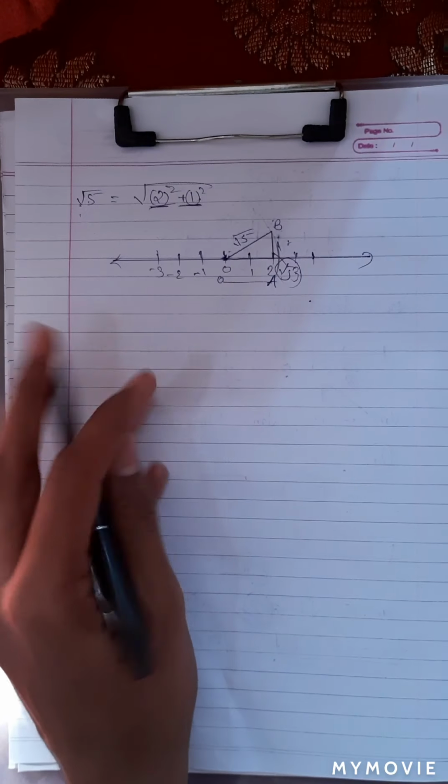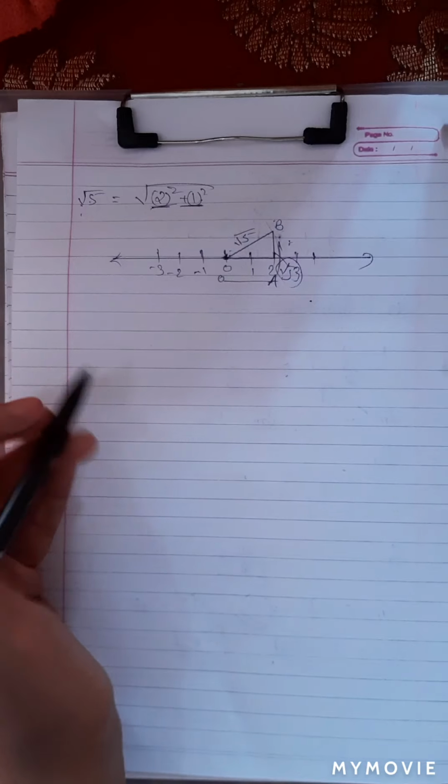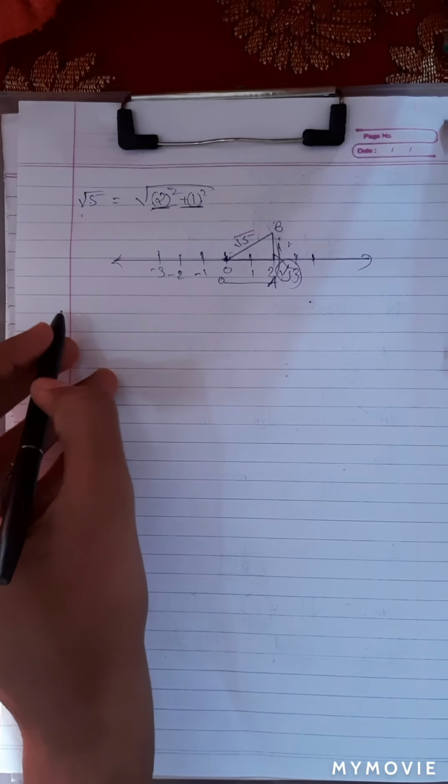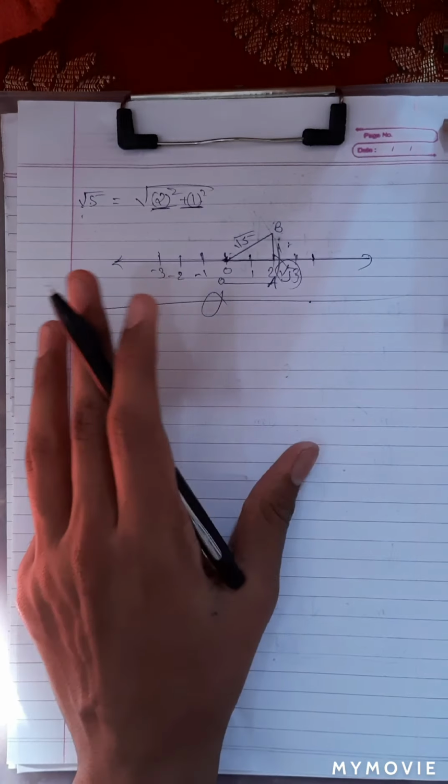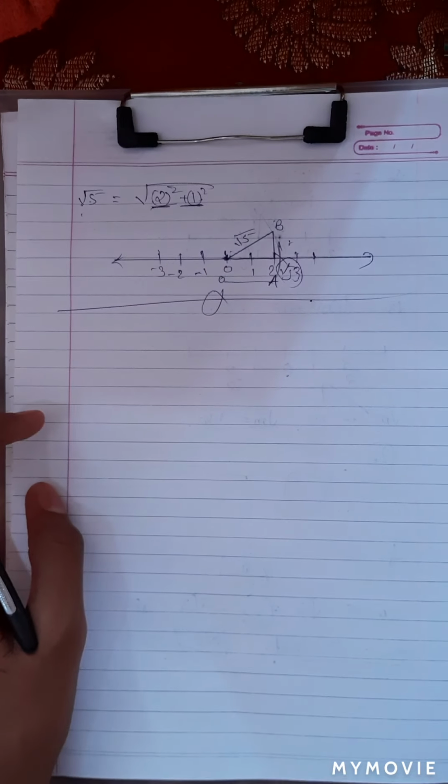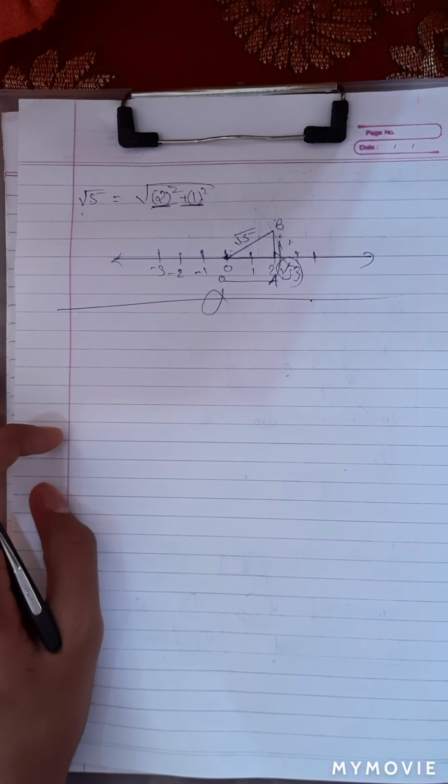So guys, here we have completed exercise 1.2, and now we are heading towards exercise 1.3, and here it starts. So the first topic is real numbers and their decimal expansion.